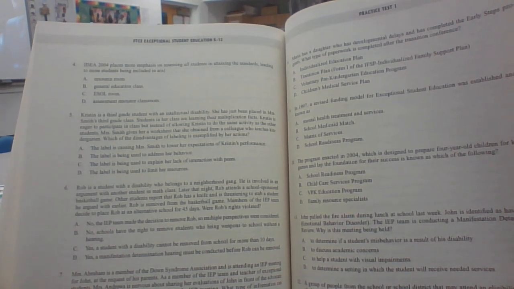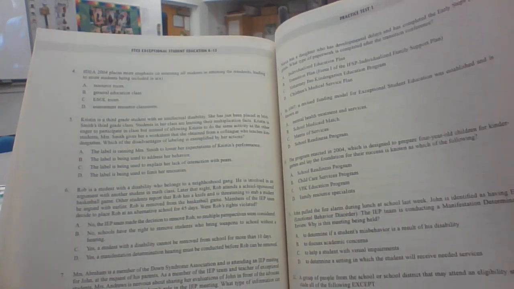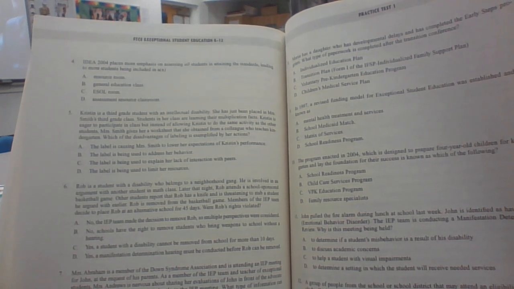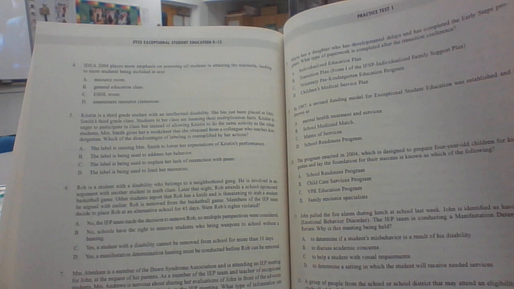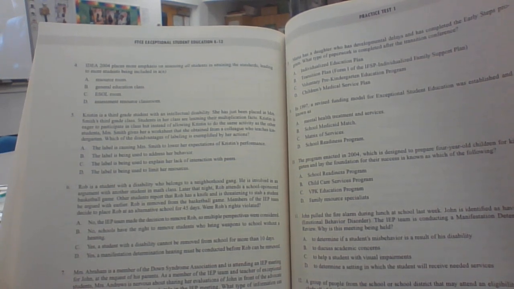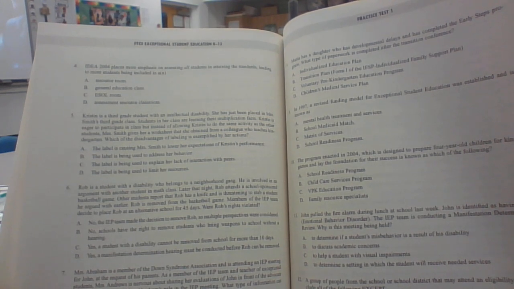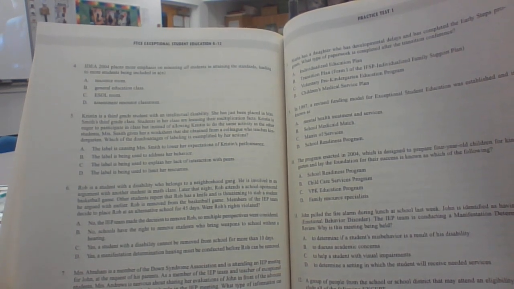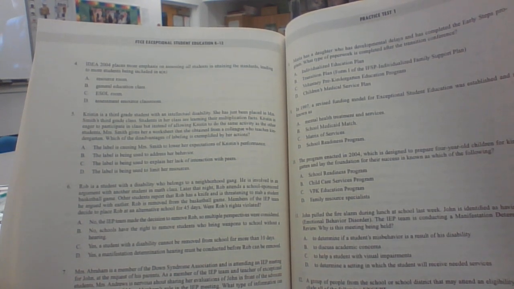Were Rob's rights violated? A. No. The IEP team made the decision to remove Rob, so multiple perspectives were considered. B. No. Schools have the right to remove students who bring weapons to school without a hearing. C. Yes. A student with a disability cannot be removed from school for more than 10 days. D. Yes. A manifestation determination hearing must be concluded before Rob can be removed.